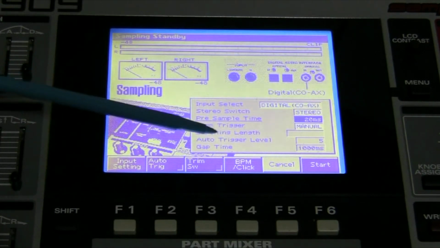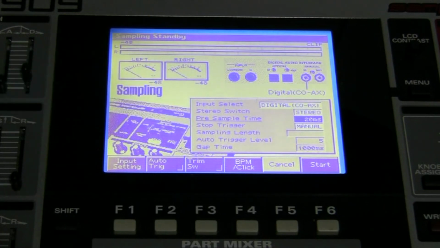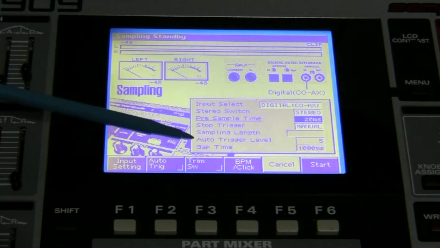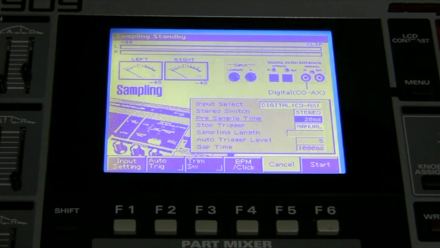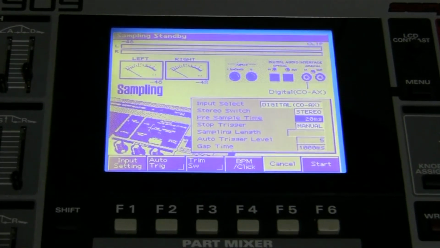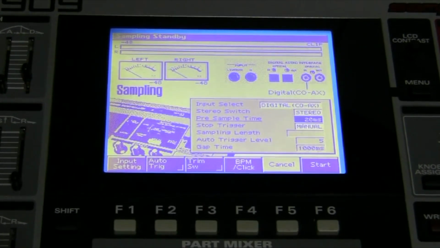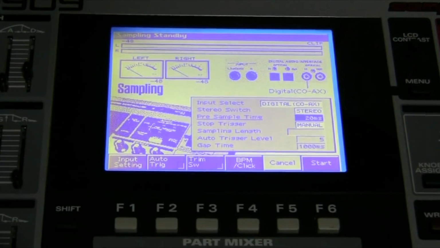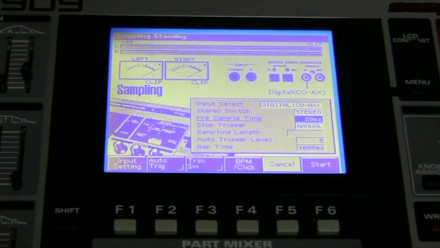We've got our sample length. I don't have to set my length right here, because I'm just going to sample it and run right there. I would set it if I wanted a specific length. And no need for the auto trigger level, but I will keep it at 5, which is the default setting. And we have the gap time. Now, I'm going to select my sample. Let's see what I'm going to get here. And I'm going to press the button.